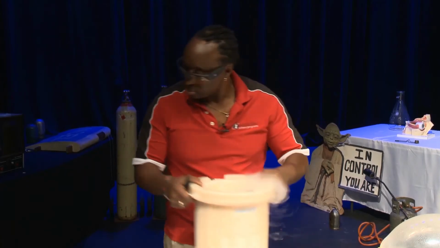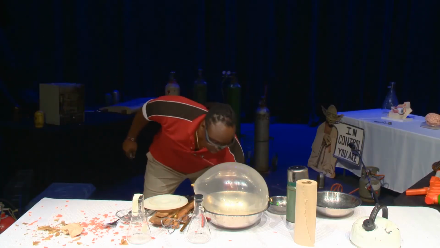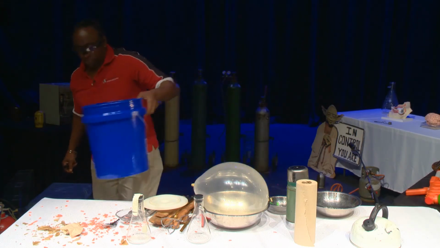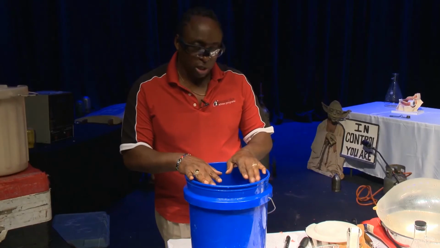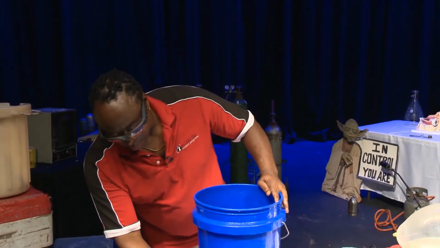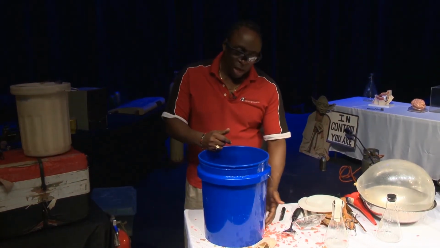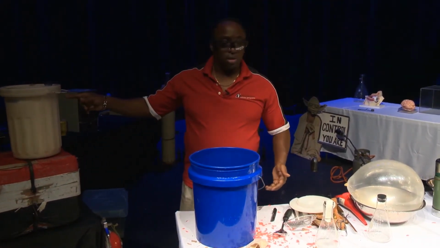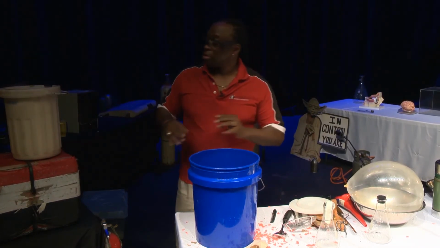So, I'm going to take our bucket of water and I'm going to make a cloud in this bucket of water. And we only have a little bit of water about down here. I'm going to pour liquid nitrogen in. Water represents the warm, the liquid nitrogen represents the cold. Where the two meet, we'll get a cloud.